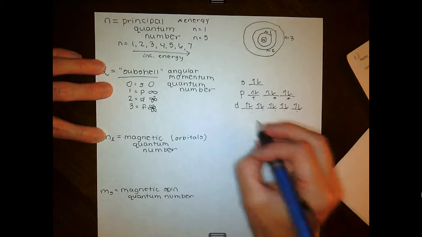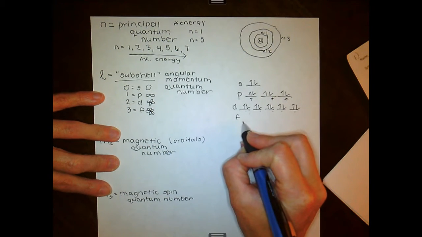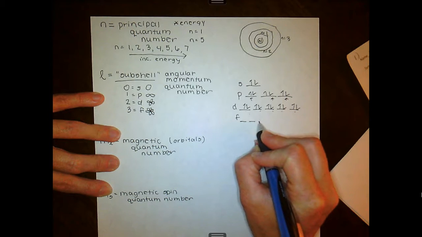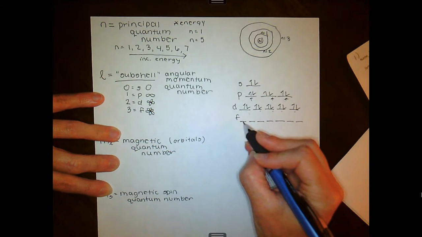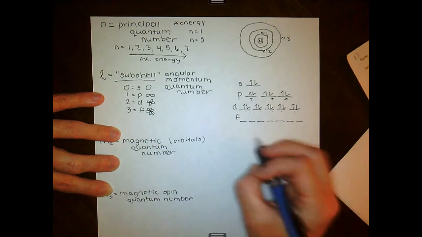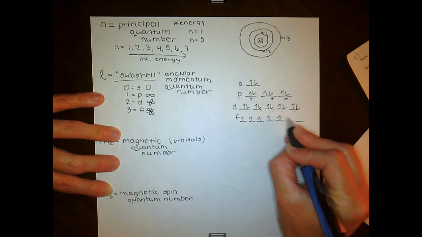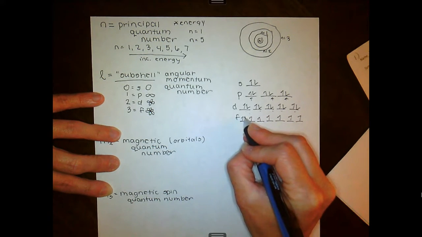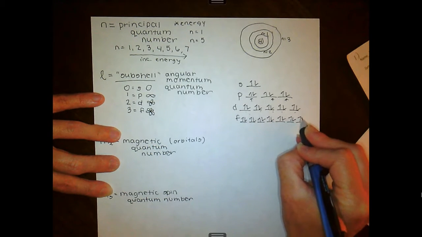And then the last one is the F sublevel. It can hold 14. It has 7 orbitals, 1, 2, 3, 4, 5, 6, 7. Each one of those represents an orbital, again, where 2 electrons can exist. So that's 1, 2, 3, 4, 5, 6, 7, 8, 9, 10, 11, 12, 13, and 14.